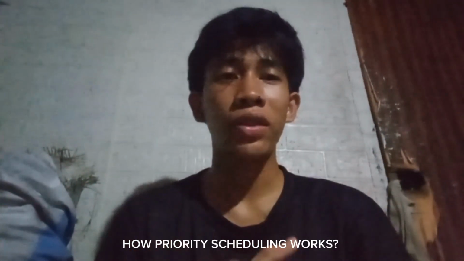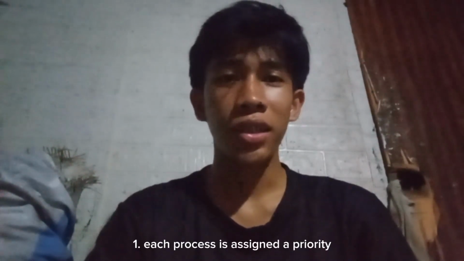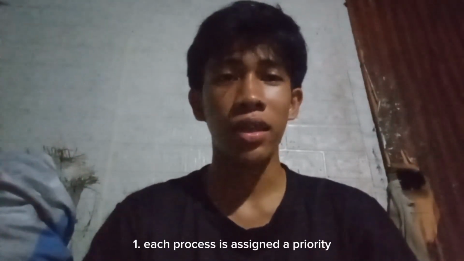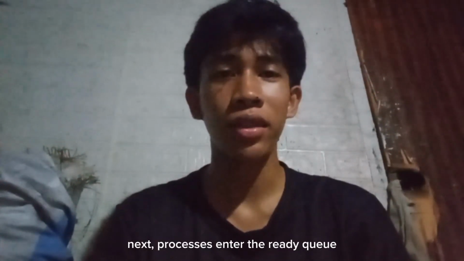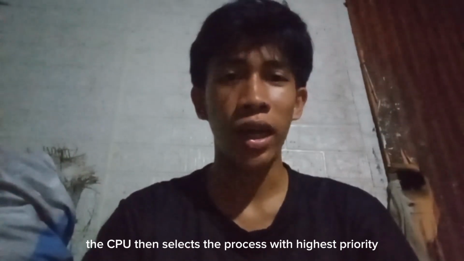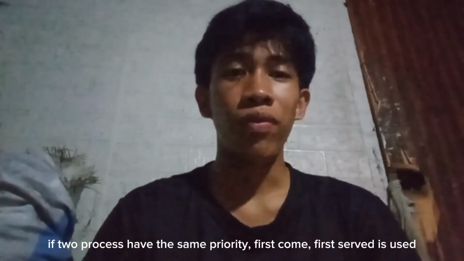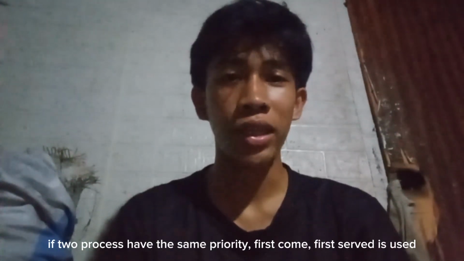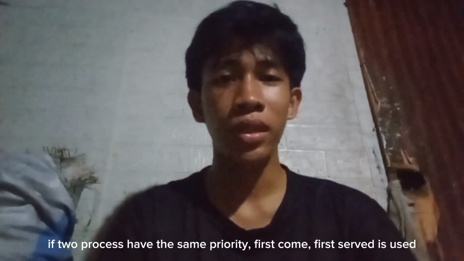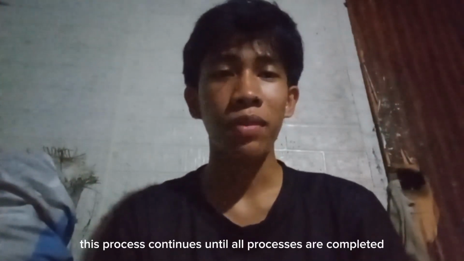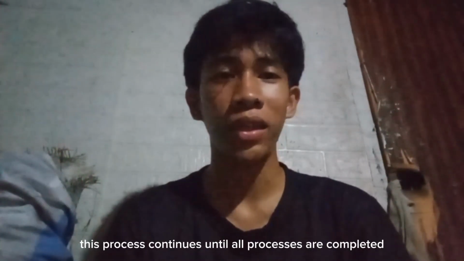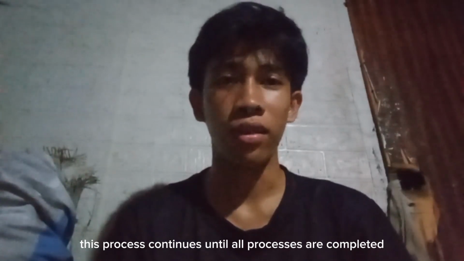Here is how priority scheduling works step by step. First, each process is assigned a priority. Next, processes enter the ready queue. The CPU then selects the process with the highest priority. If two processes have the same priority, first come, first served is used. This process continues until all processes are completed.